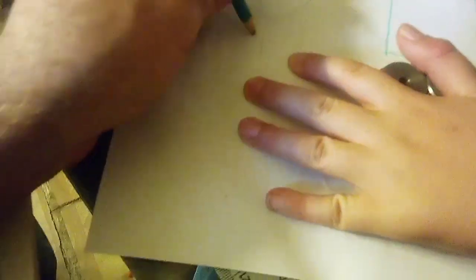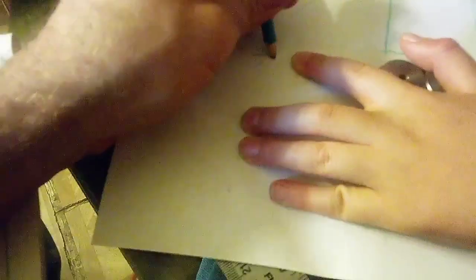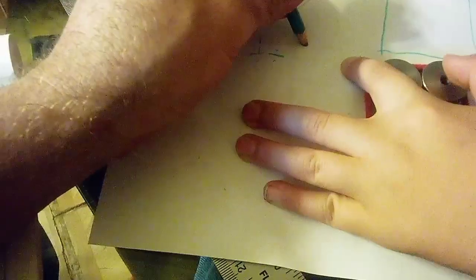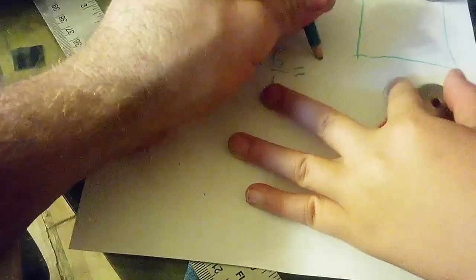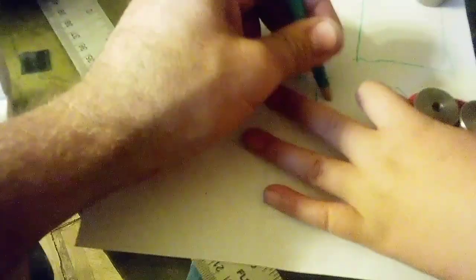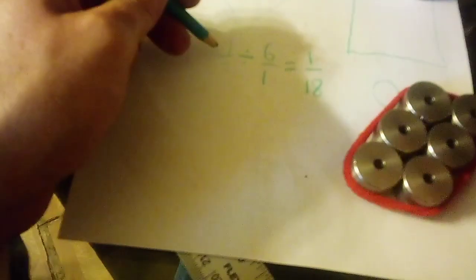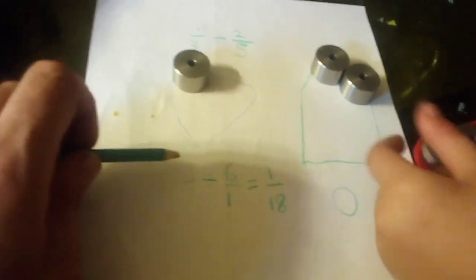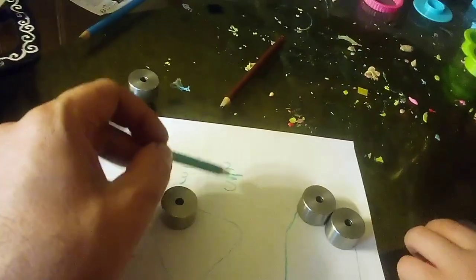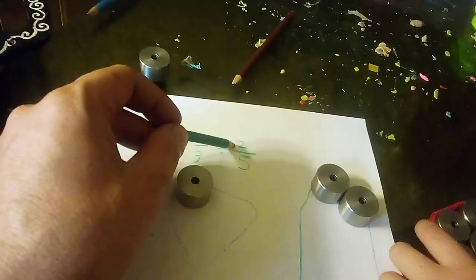So we have 1/3 divided by 6 ones, that equals 1/18. Is that cool? Okay. Now let's go back to this one of the 5 halves. If our unit is 5 halves, or two fifths. It's not 5 halves. This is the other way around. It's 2/5.